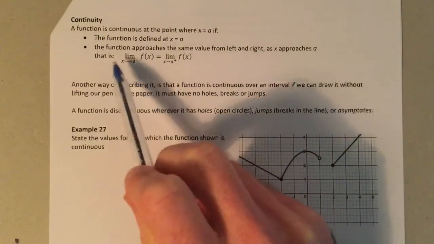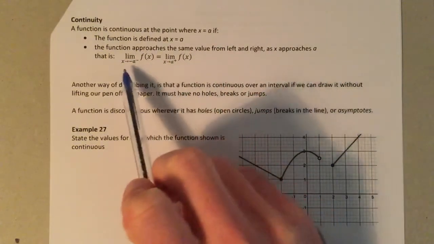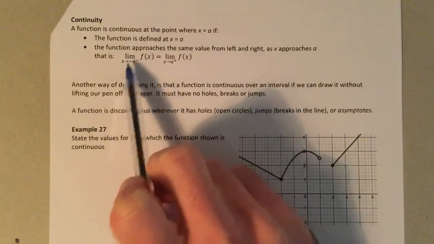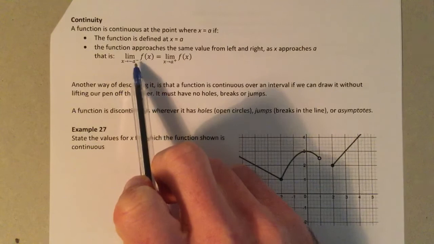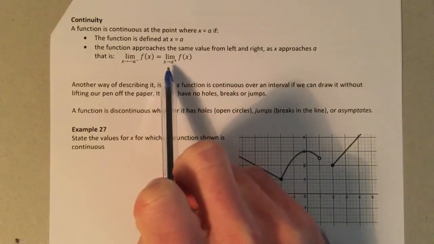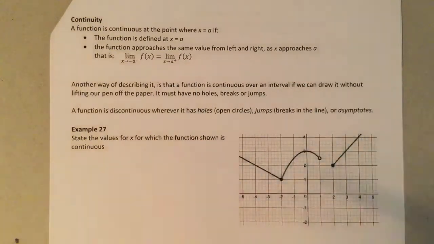Okay, so in that notation that we introduced just before, this is like saying the limit of the function as x approaches a from the negative direction has to equal the limit of the function as x approaches a from the positive direction.